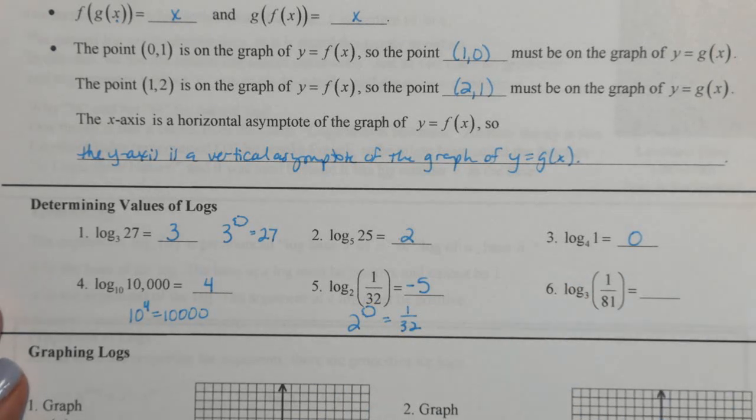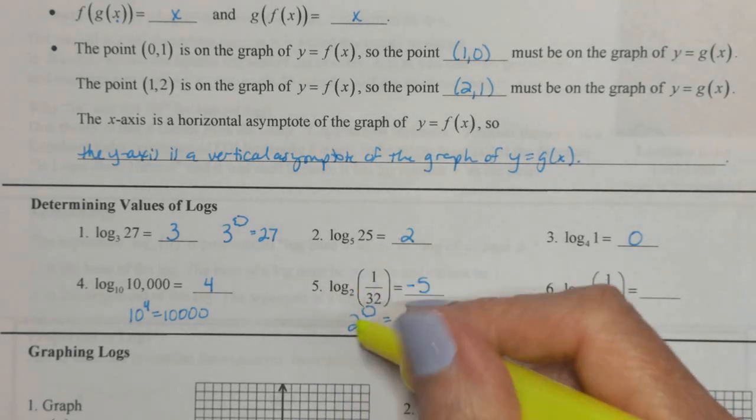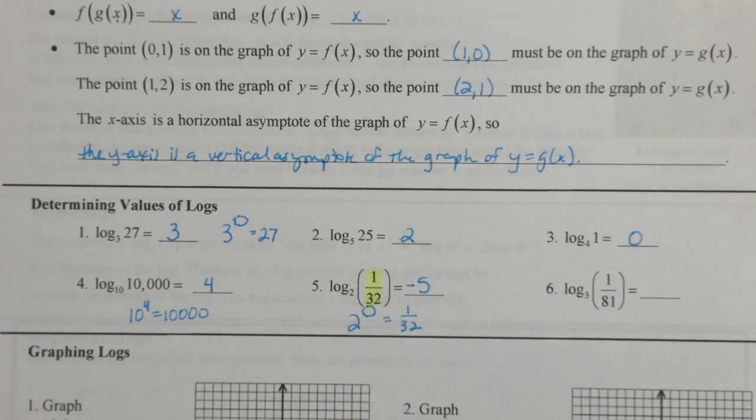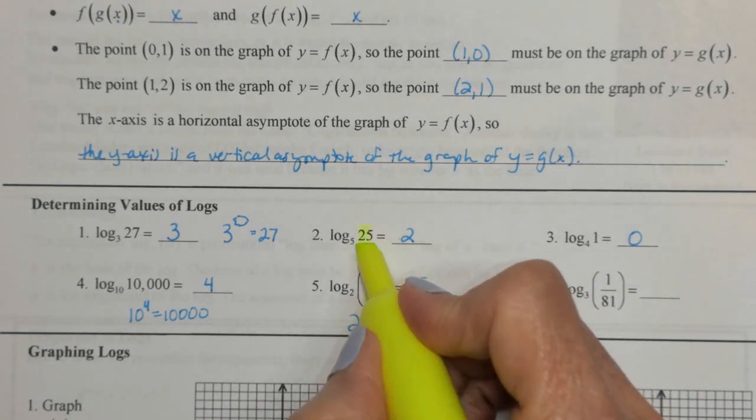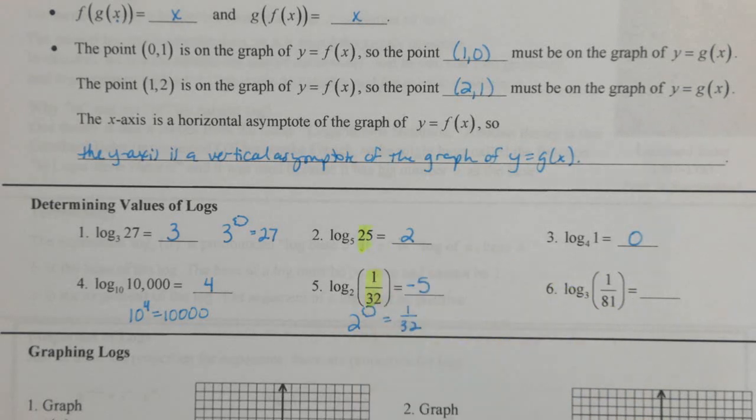For a log, if your argument is less than 1, then the value of your log is negative. If your argument is bigger than 1, then the value of your log is positive.